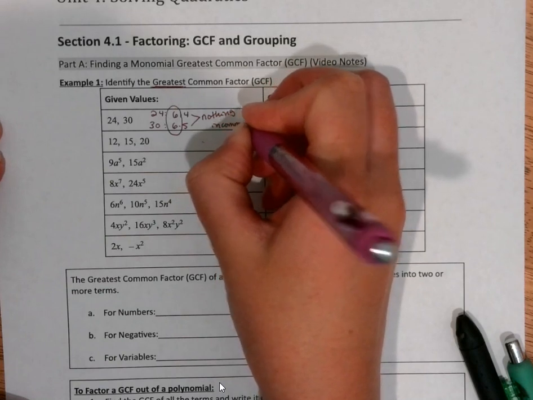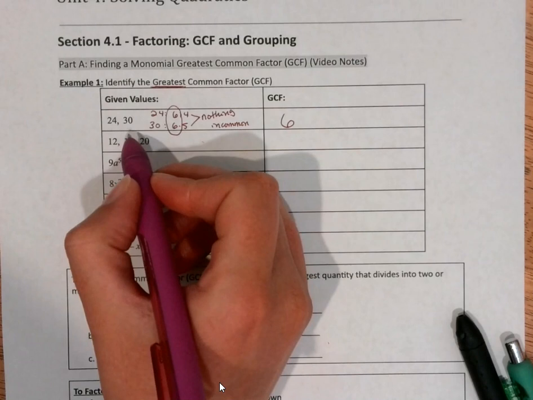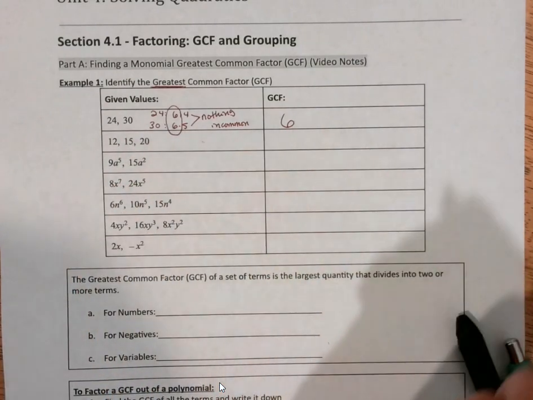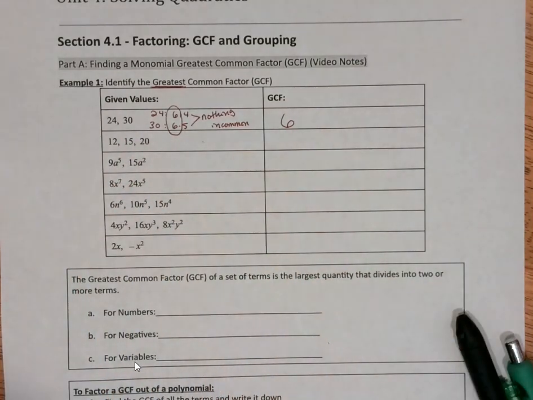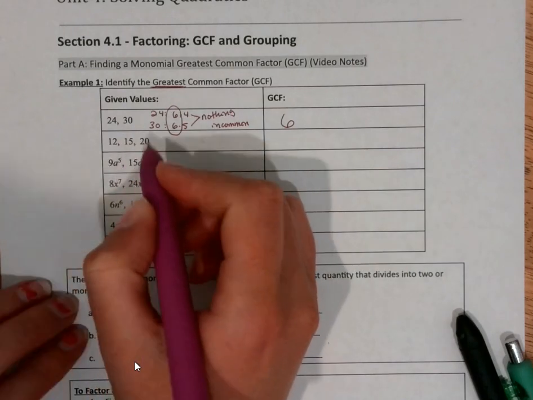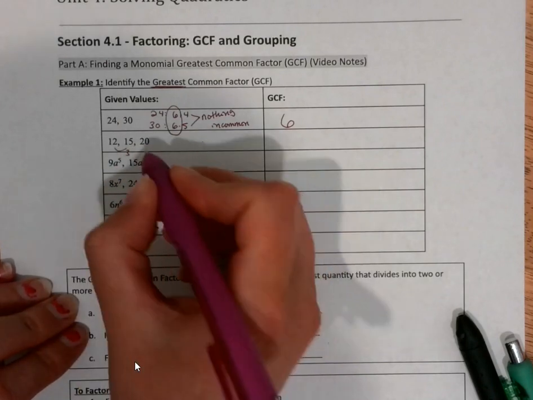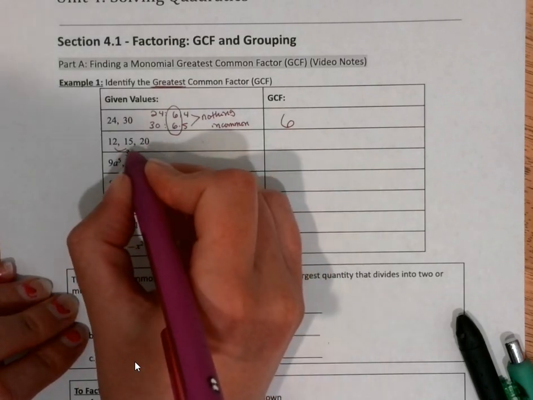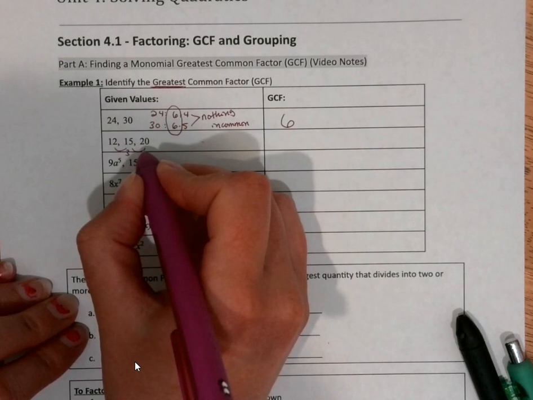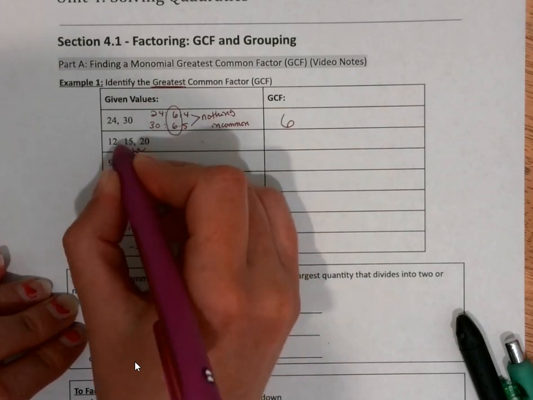Oftentimes you can do it in your head for small numbers, but a calculator is handy for large numbers. You start with one number, find out what goes into it, and then look from there. So between 12, 15, and 20, between 12 and 15 it might have been 3, but 3 won't work with 20. Between 20 and 15 it might have been 5, but 5 won't work with 12.